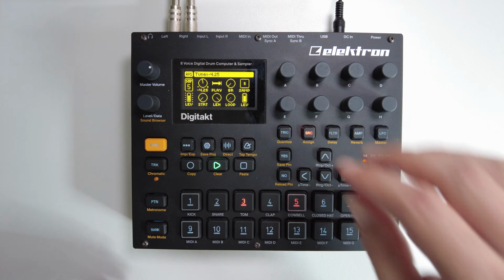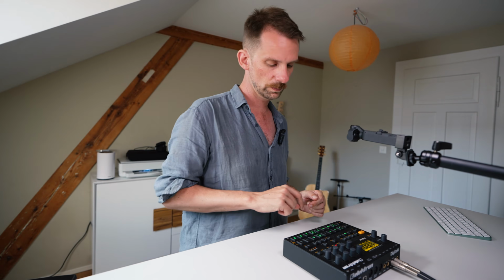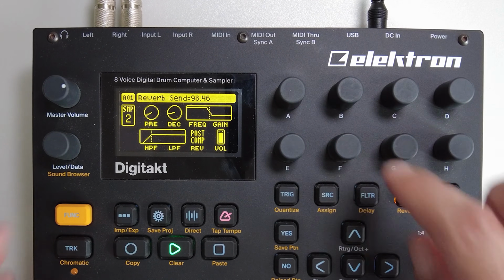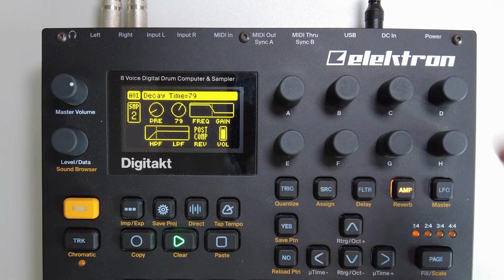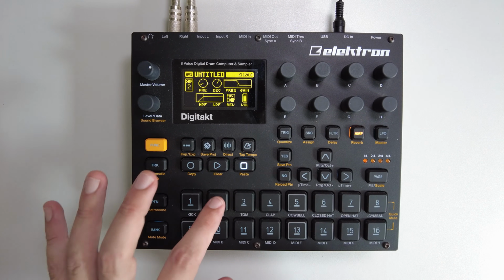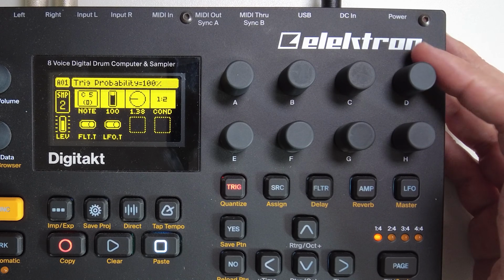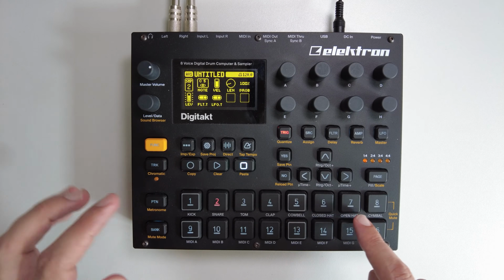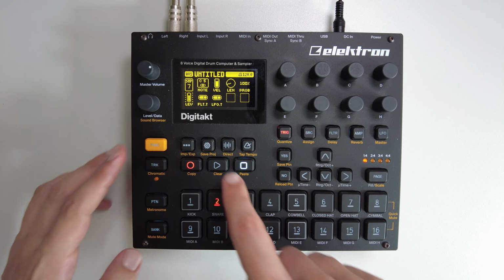Tune it down a little more. Let's add track 2. Reverb on track 2. Long reverb. Maybe make this only 2 of 2. Track 7. This is actually kind of cool. I like it because it just adds a little bit to the other hi-hat track.